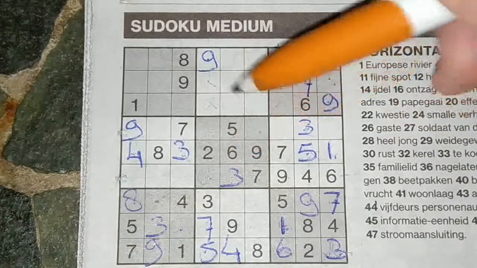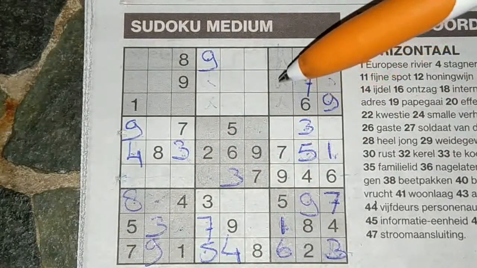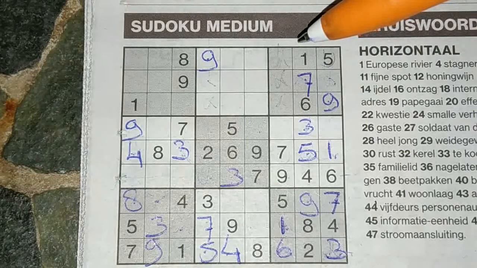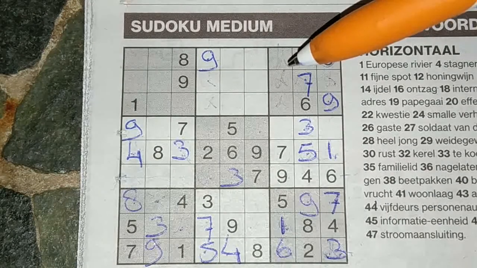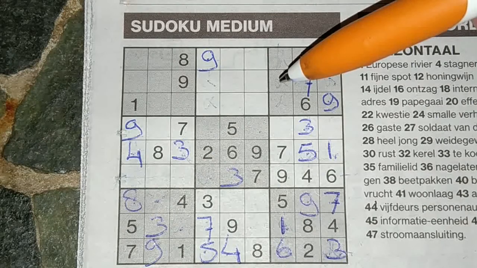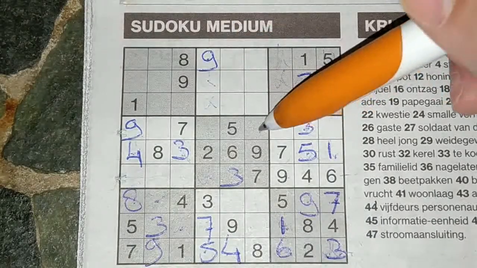3 missing numbers here in this big square, for the numbers 1, 8, and 4. 8 and 4, yes. 8 and 4. 1, 8, and 4. I cannot fill this yet.